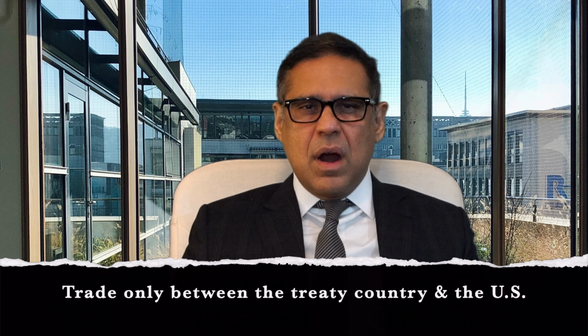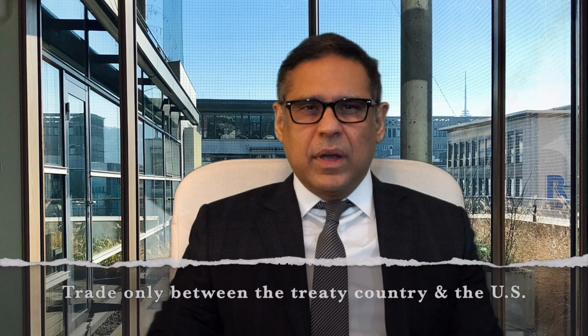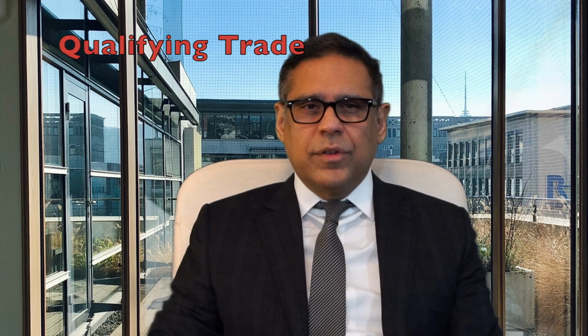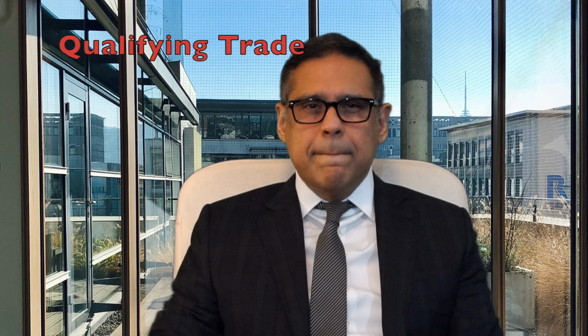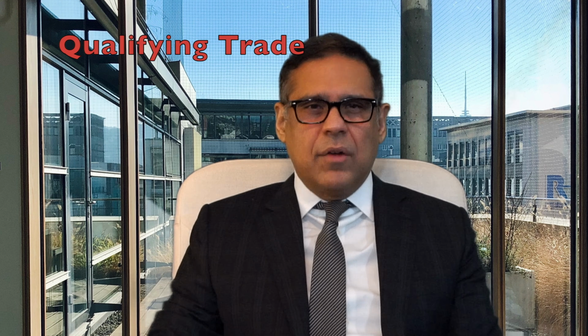Trade must occur between the treaty country and the US. For example, say a Bangladeshi company is trading with the US, but the goods were shipped from India. This trade would not qualify because the goods or services traded with the US must originate in the treaty country. And in this example, India is not a treaty country.